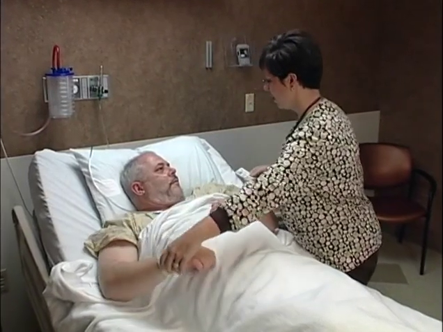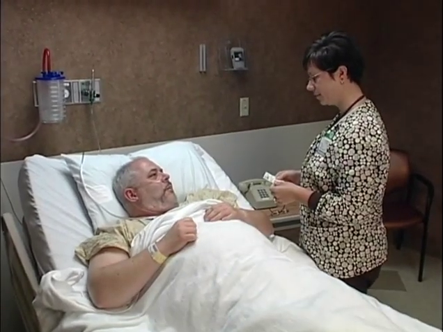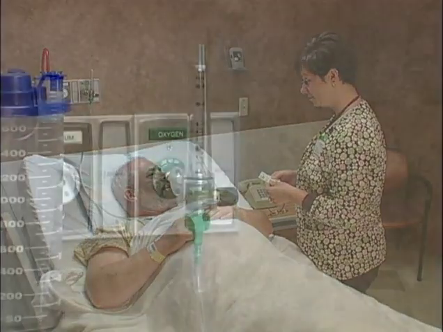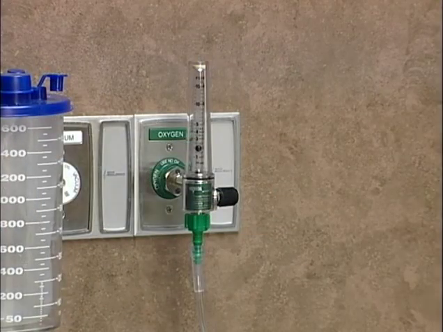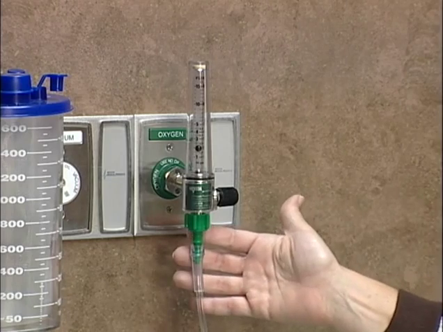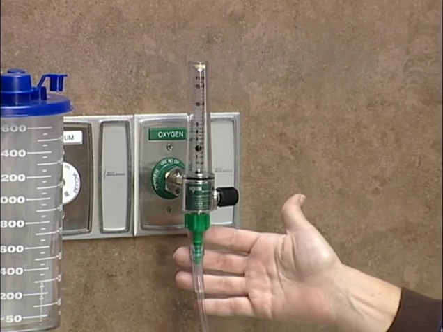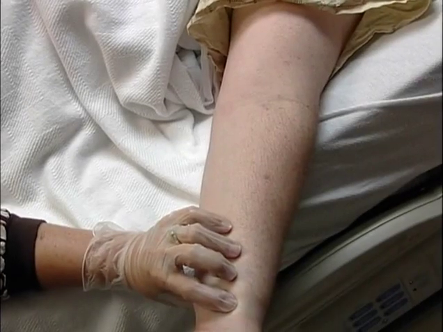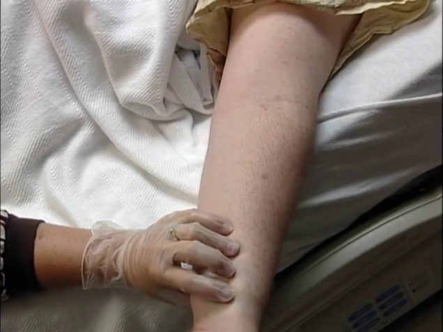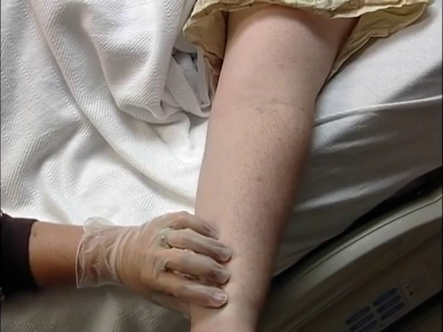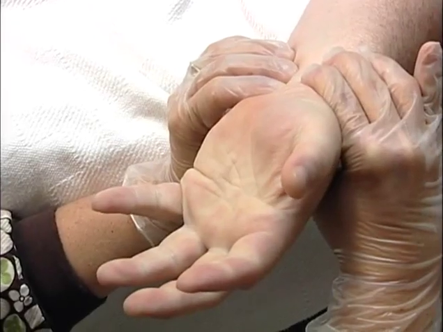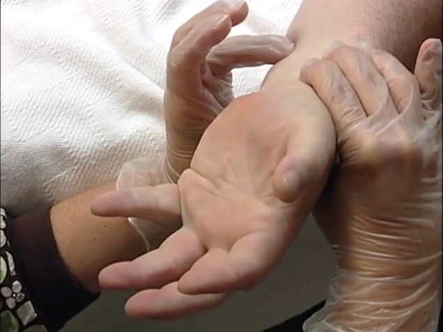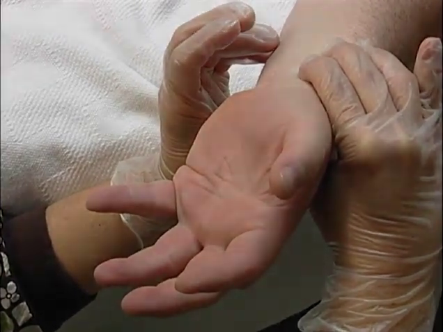Identify the patient properly and explain the procedure. Gather necessary equipment and supplies and assure that the respiratory conditions have been constant for at least 20 minutes. Document the therapy or respiratory conditions. Position the patient and select the site, giving preference to the radial artery. Perform the modified Allen test. If positive, proceed with the puncture to the radial artery.